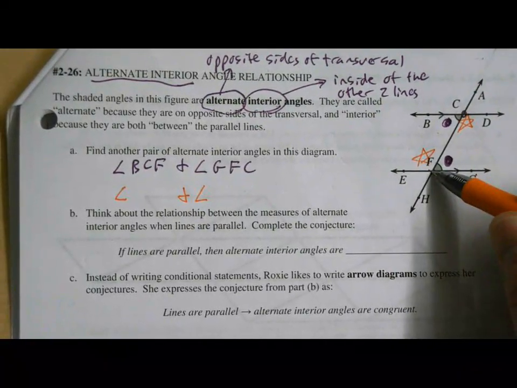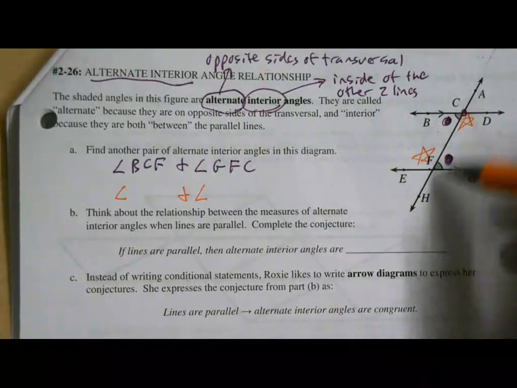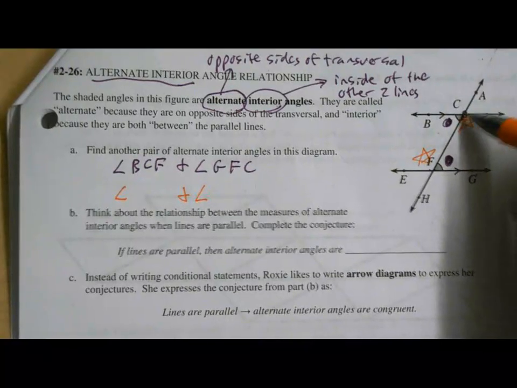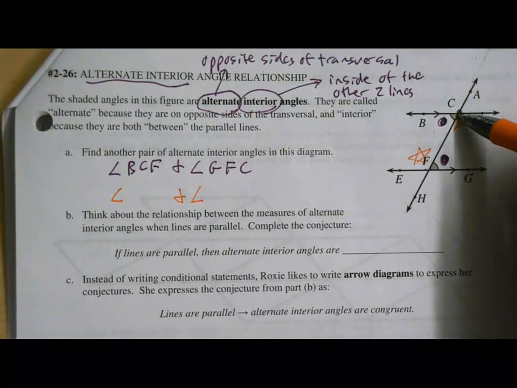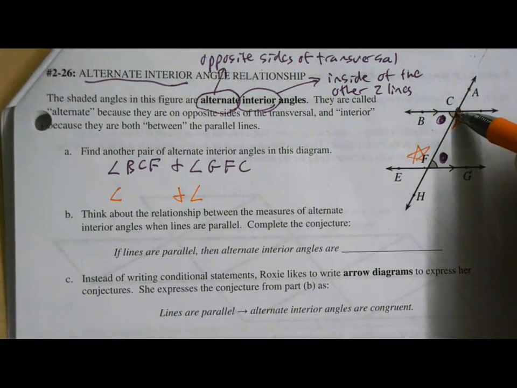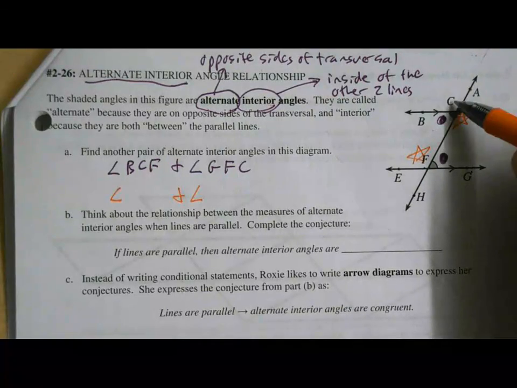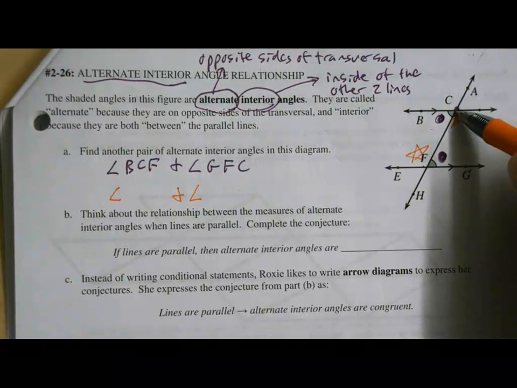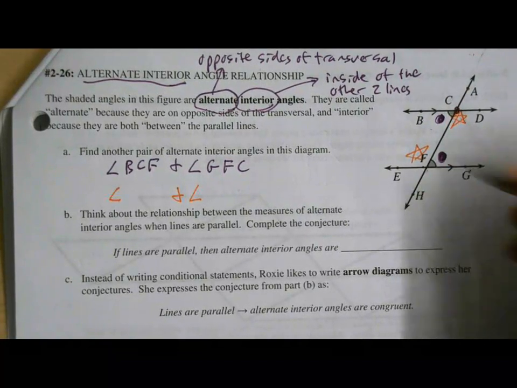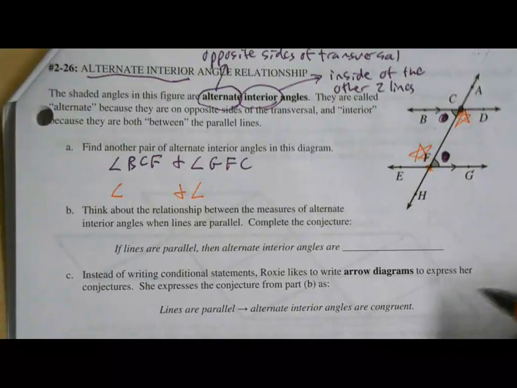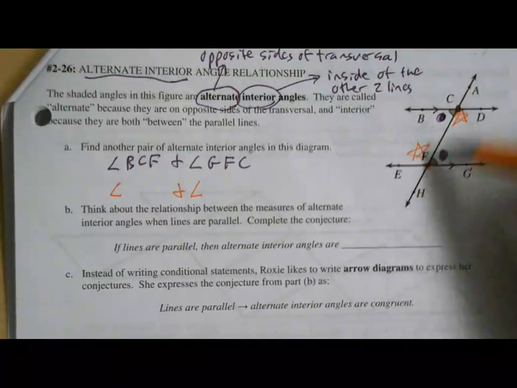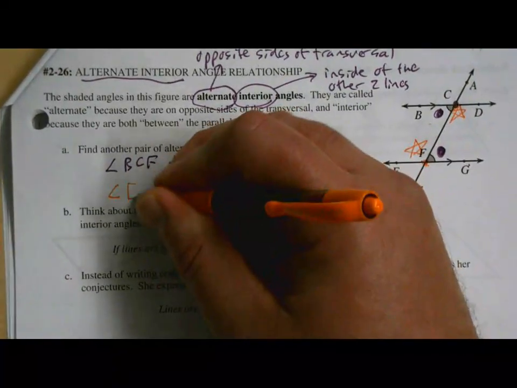E, F, I need a third letter, something that's on this line. A would work or C would work. C is referring to this point right here where they cross. Guys, I'm sorry. There's been some confusion, and this is probably my fault. This C right here, you understand that that's referring to this point here, correct? And that this F is referring to this point right here? Even though there's no point drawn there, that's what it's talking about. So I could go EFC or EFA. You said EFA, and that works fine for me.